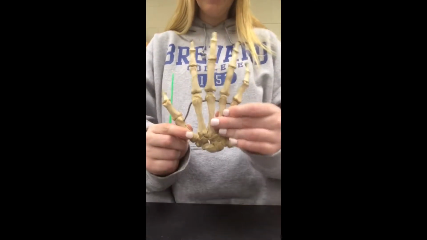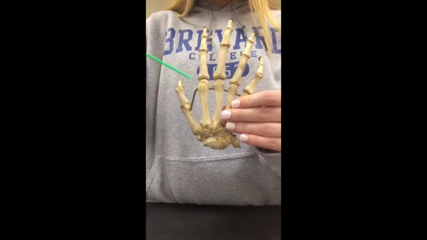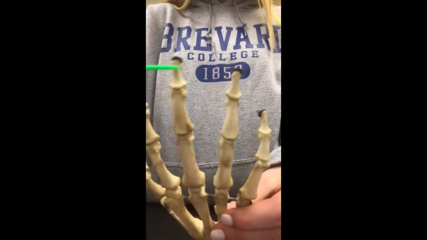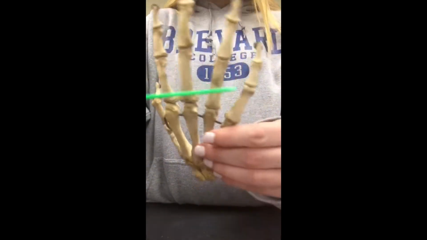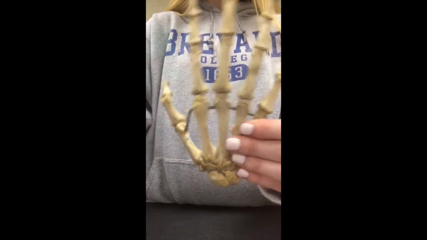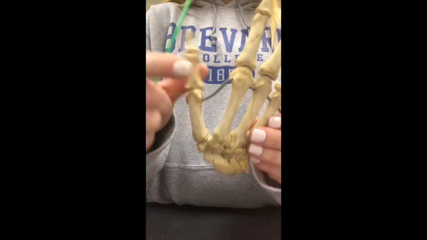This is the right hand. It's labeled laterally to medial 1, 2, 3, 4, 5. These are the distal phalanges. These are the medial phalanges, and these are the proximal phalanges. The thumb only has a distal and a proximal.